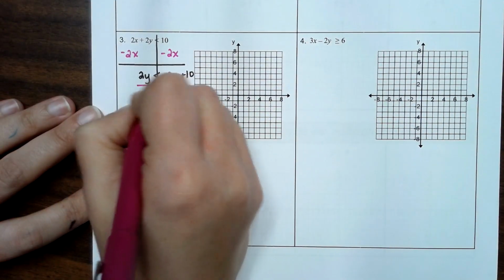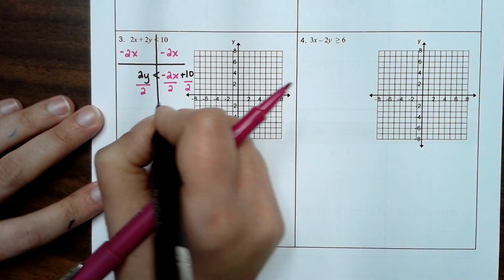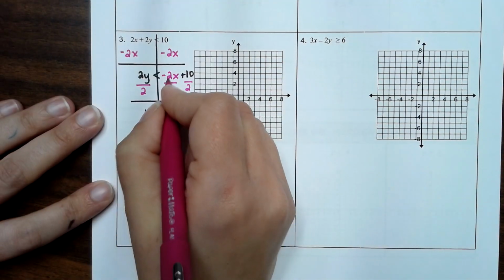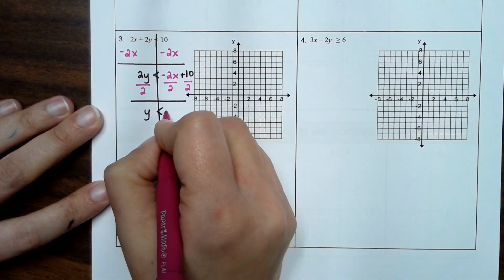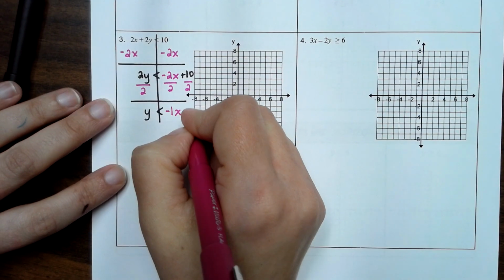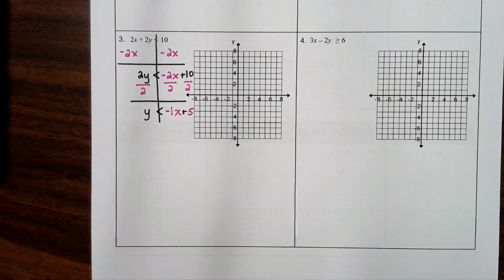Now I'm going to divide everything by 2 in order to isolate the y. So I'm going to have y is less than negative 2 divided by 2 divides nicely, so it's just negative 1x, plus 10 divided by 2 is just 5. So there's my rearranged inequality.